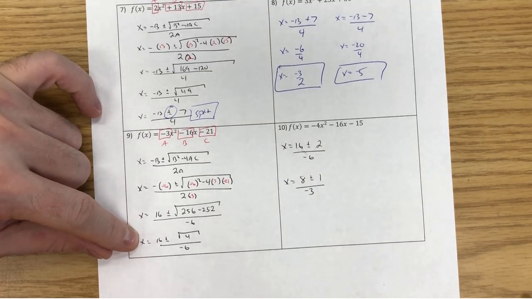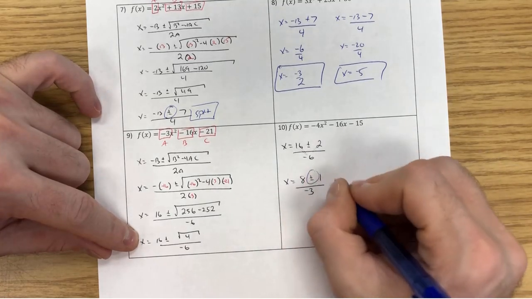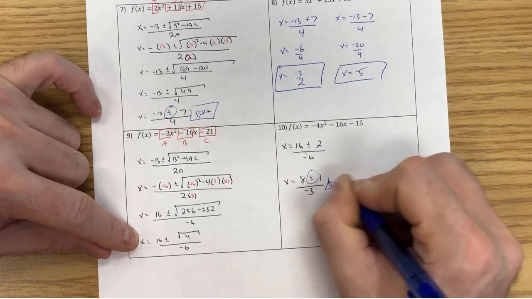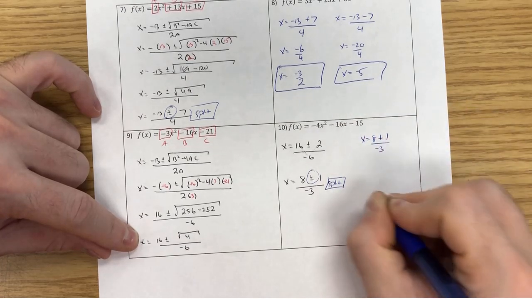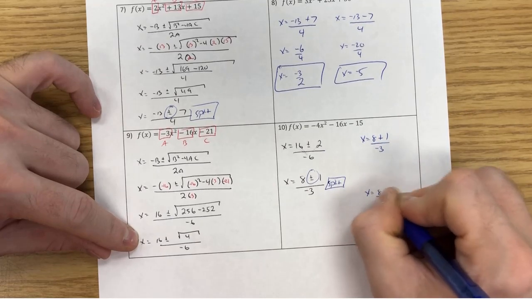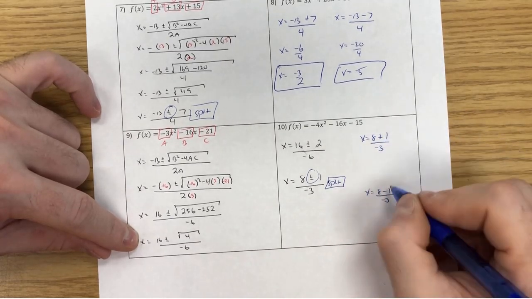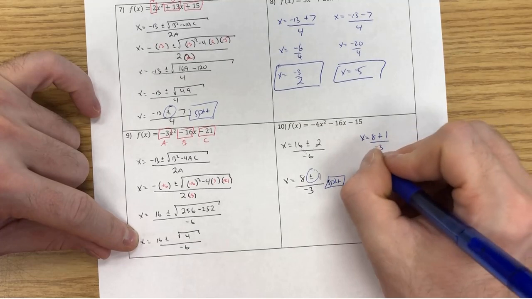And in this case, now that I've fully reduced everything I can, now I'm going to split. So x equals 8 plus 1 over negative 3. And x equals 8 minus 1. It's the distance to the right and the distance to the left.